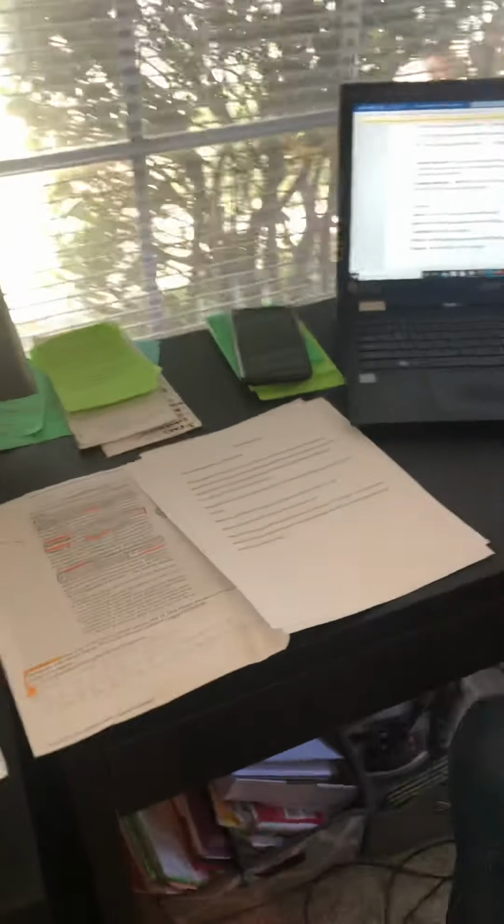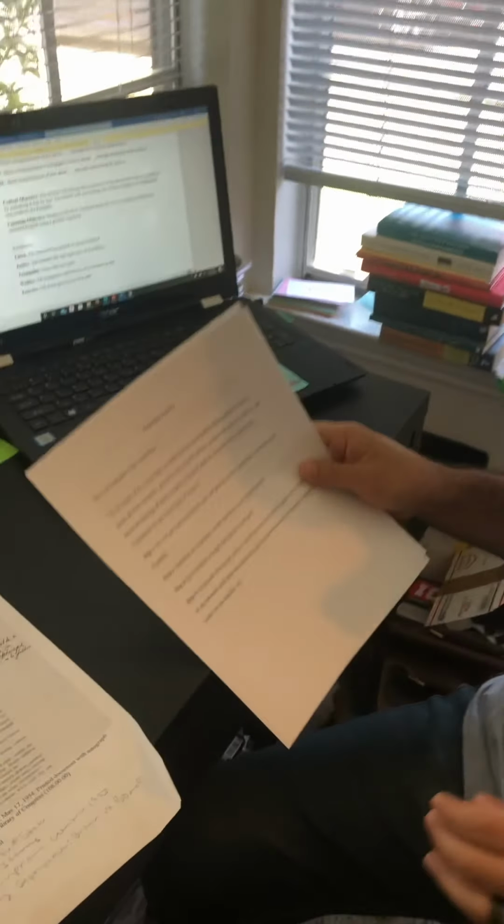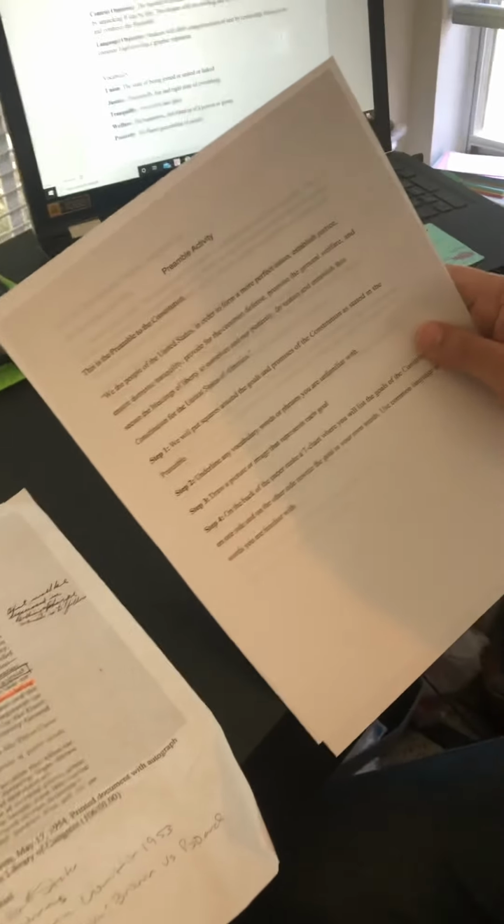Okay, now that they're occupied, come here. Okay, this is what we're going to be doing today. Now, in preparation for our social studies lesson, this is what I have rolled out today. We're doing a little lesson called the Preamble of the Constitution. Now in this lesson, there's a few steps I'm going to be taking.